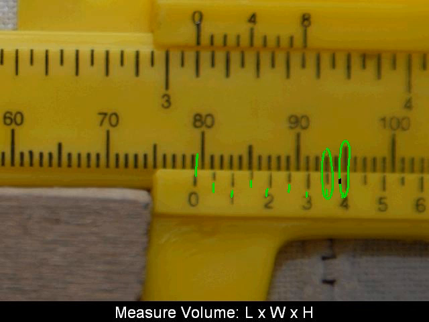Either that one or this one. So we can say 79.35 or 79.40. Whichever one you think it is. I'll remove my marks off of there so you can see it. And you make a decision as to what you think the length is. So don't forget to divide the millimeters by 10 though to convert it to centimeters.